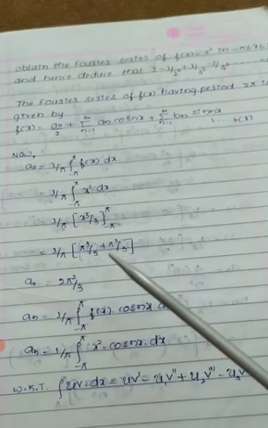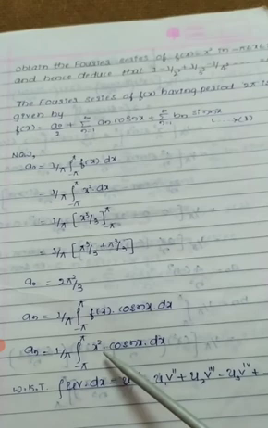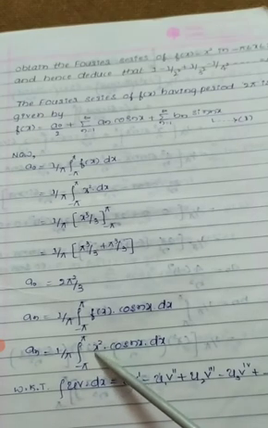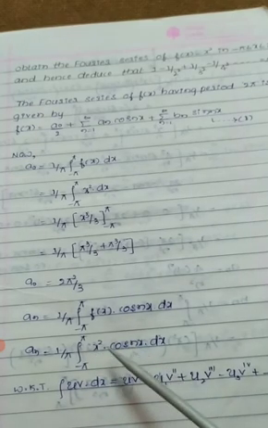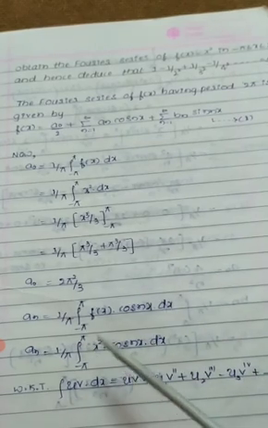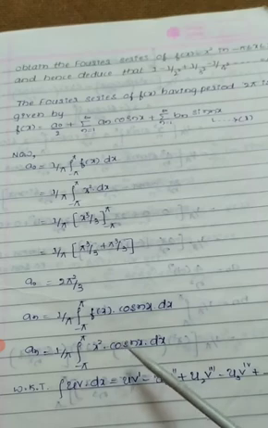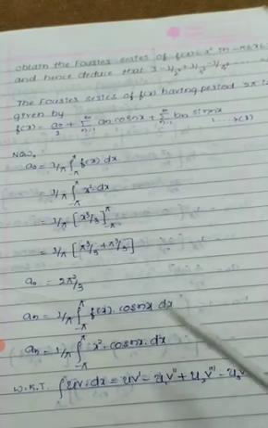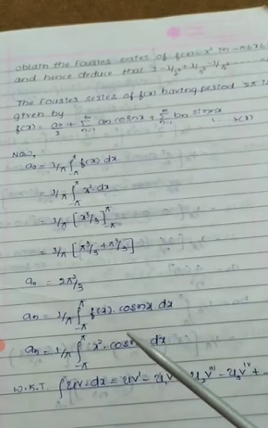We get the series to stop, or the terms vanish. That's why I am taking x square as u and cos nx as v. It's important to see which one you take as u and which as v. If you take the other one as u, we get only cos, sin, cos, sin, cos, sin, because the derivative of cos nx is minus n sin x.